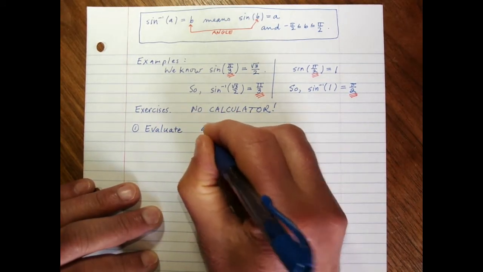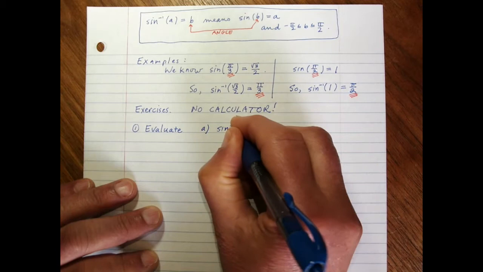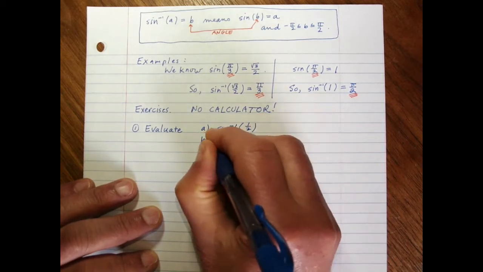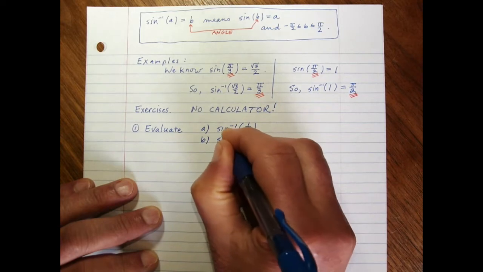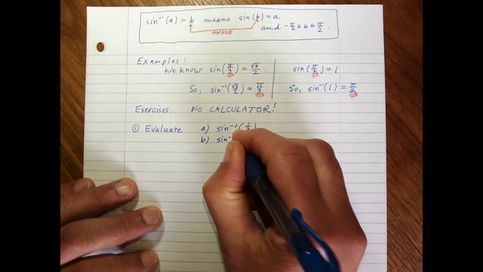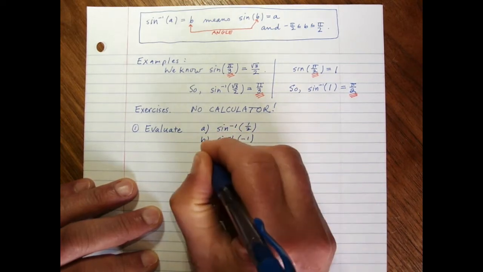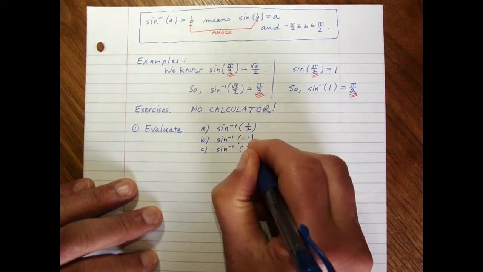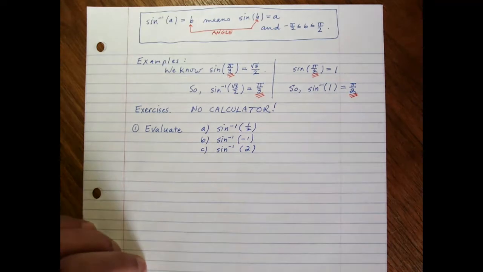Got 3 parts to it. Sine inverse of a half. Sine, I always forget to dot my i's. Sine inverse of -1. And sine inverse of 2. So 3 parts to this.